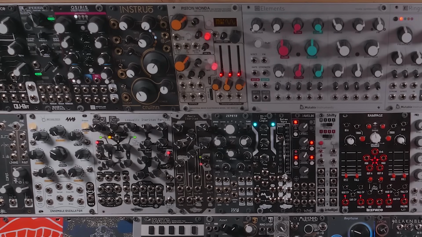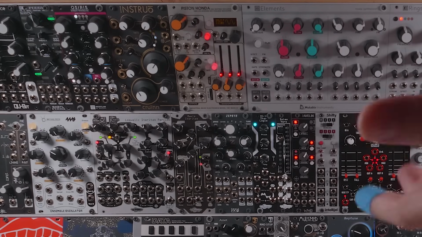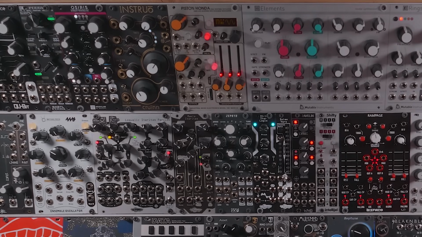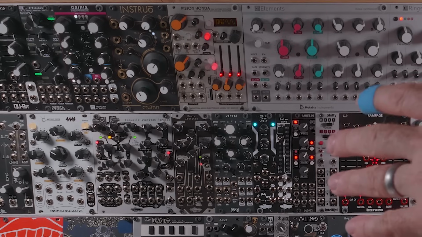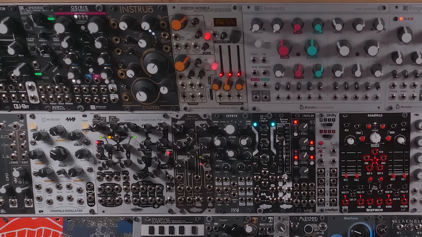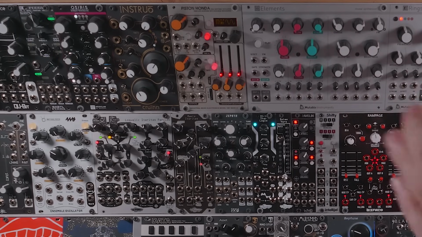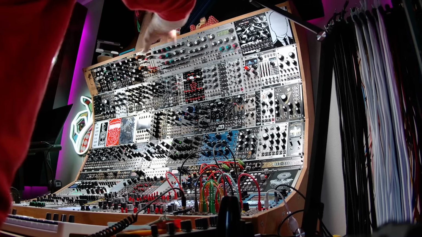The Piston Honda I keep around for sentimental reasons, but also because it's very powerful. It was part of the first set of modules that I got when I first got into modular, along with Plates and a couple other things that are in here. So it's very, very important to me in that respect. I don't think I can sell it just because it was part of my modular journey from the very beginning, and that's very important to me. To the right of that, we have Elements, Rings, Plates, and Braids.